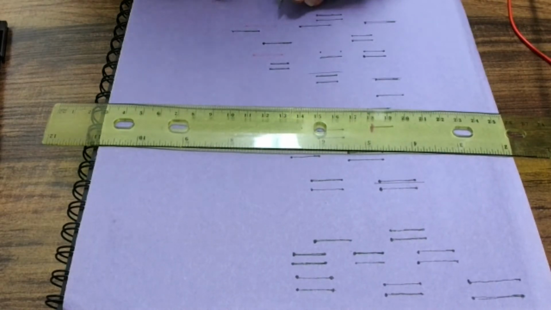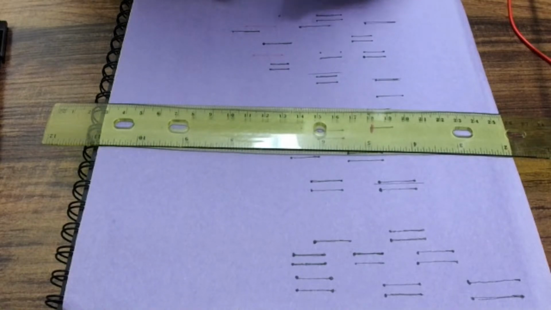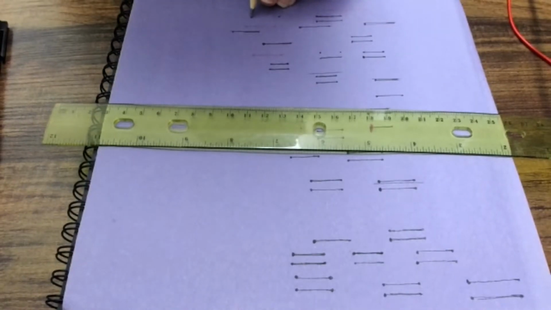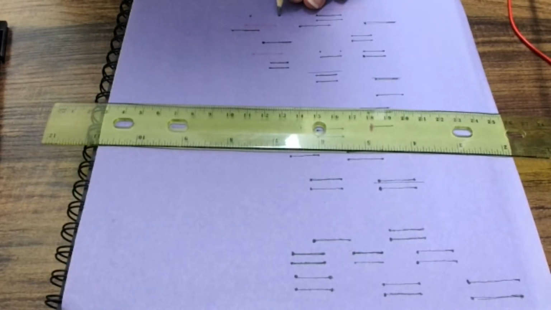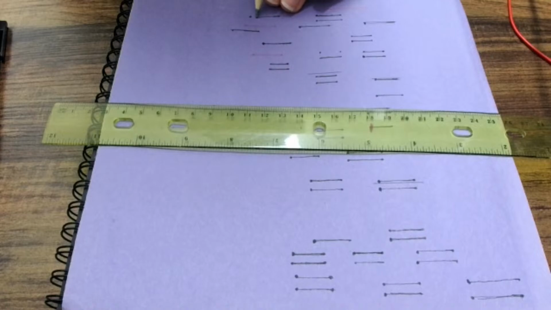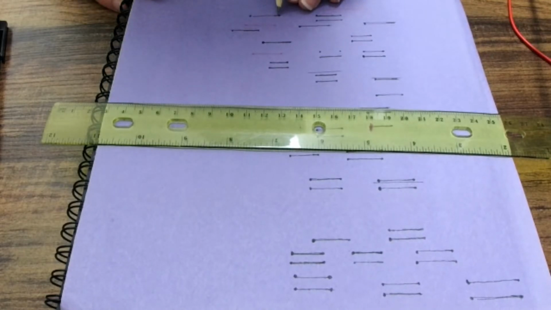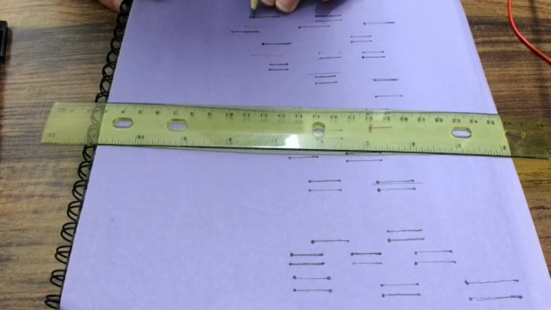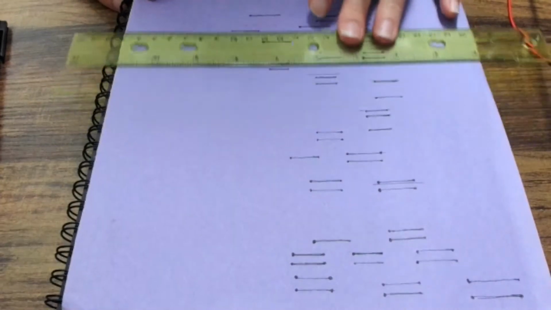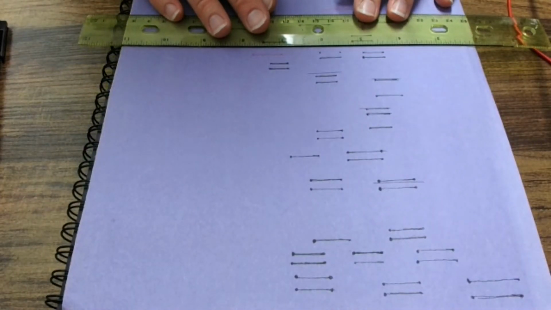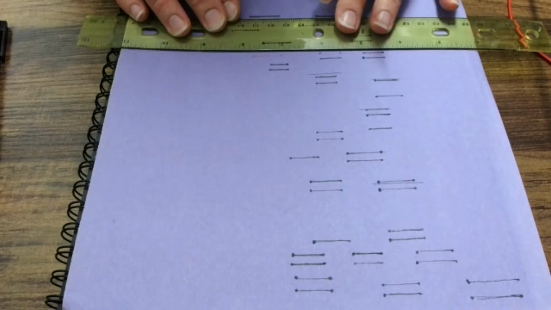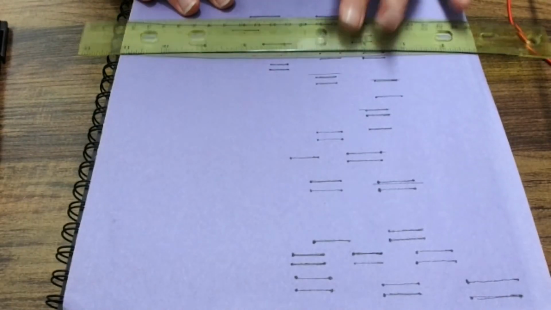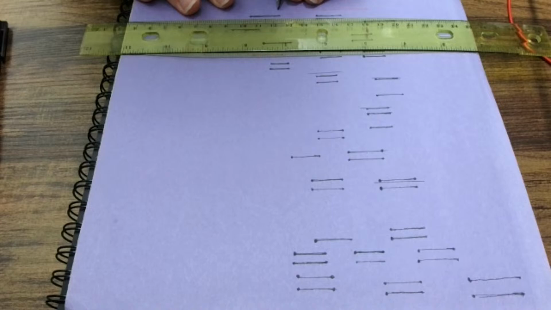There we go. My hand was in the way. There we go. See, straight. Again, doing straight lines.